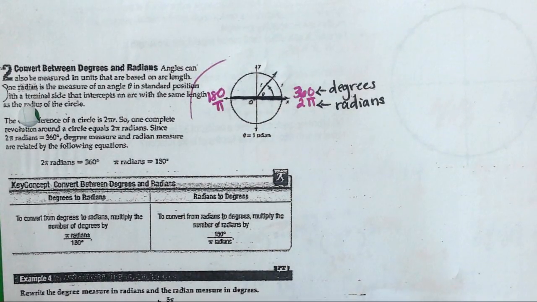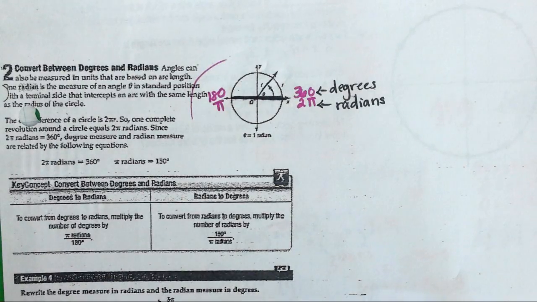I remember in science class spending a lot of time converting between Fahrenheit and Celsius. I had to memorize that formula, and it stank because there were two different formulas, like a 5/9 or a 9/5, and it was a pain. Yes. So, degrees and radians are way easier than that.